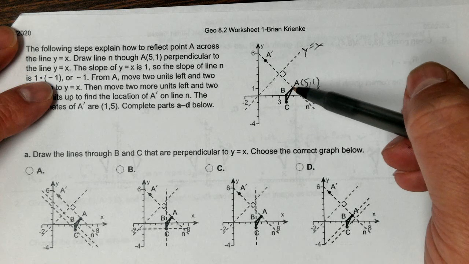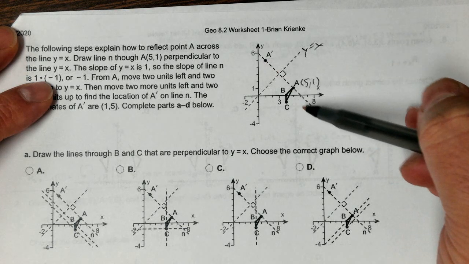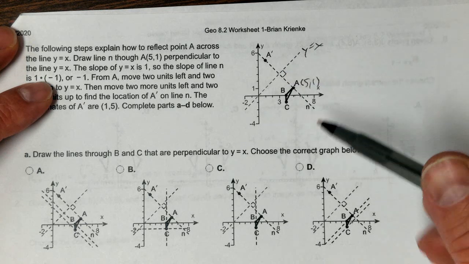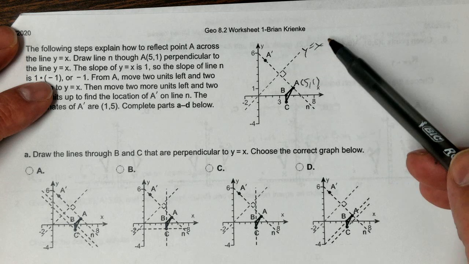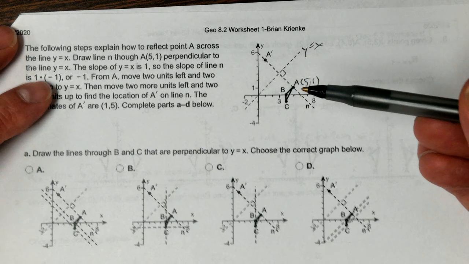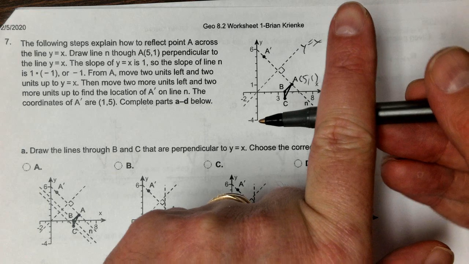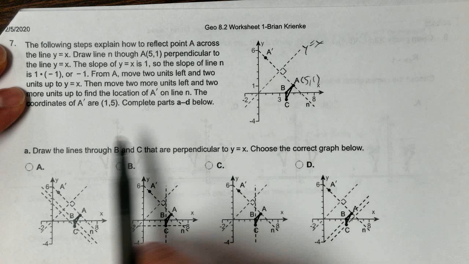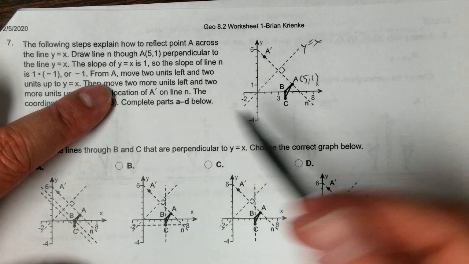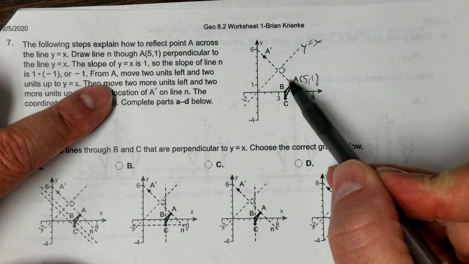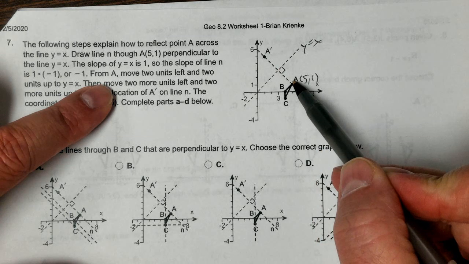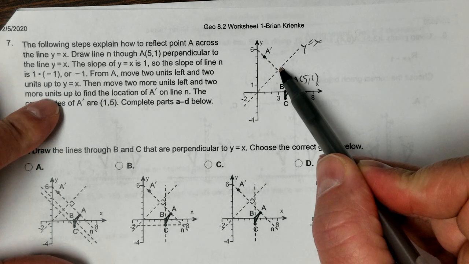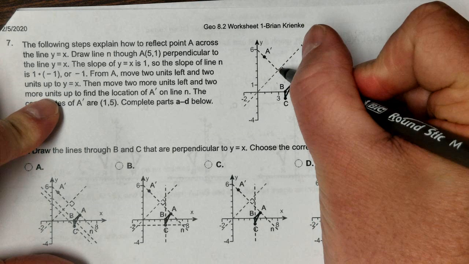And so they've already done that. Basically, this is perpendicular to this one, so there's your right angle. So remember, when you're doing reflections to y equal x, it's not going to be like just up and down this way, it's going to be tilted. Okay, like this one is. And then they're saying from that point, you can try to figure out how to get to this spot by going 2 units left and then 2 units up. So that'd be this actual point.